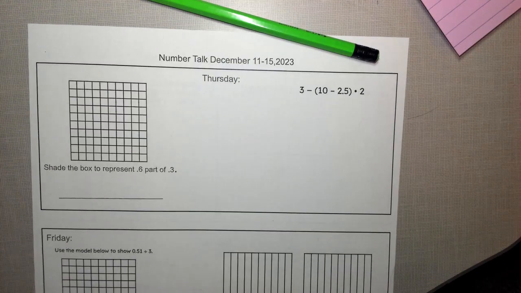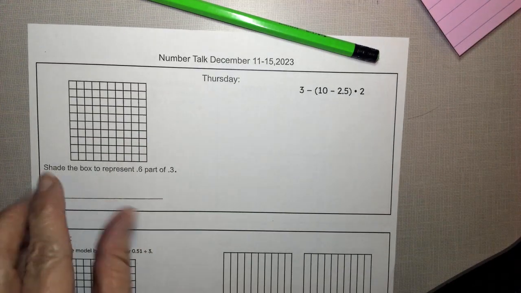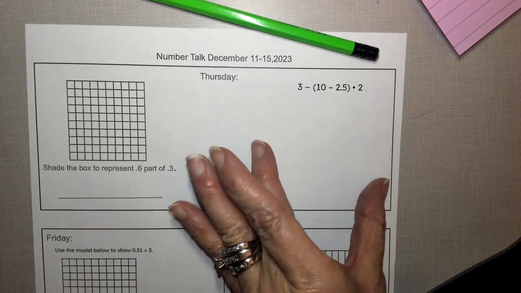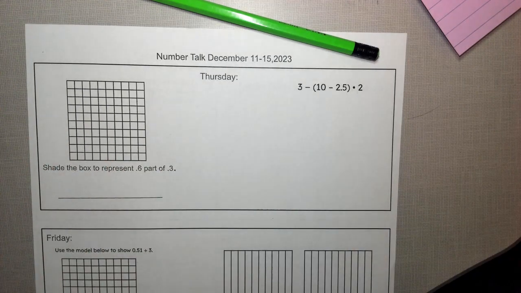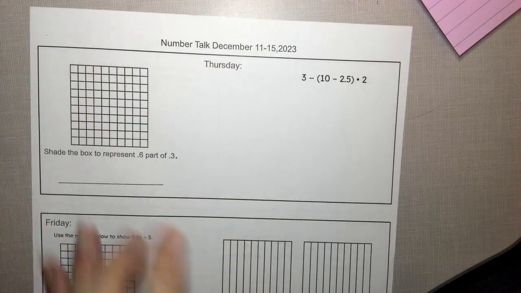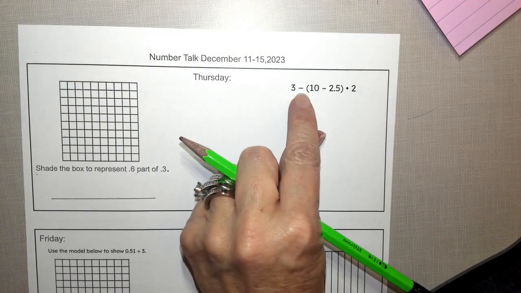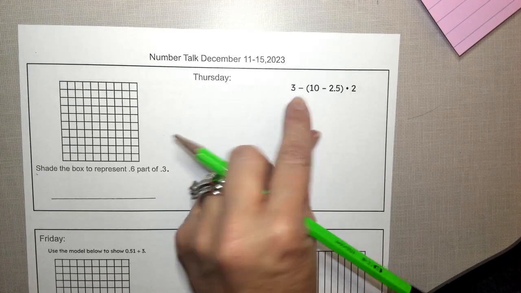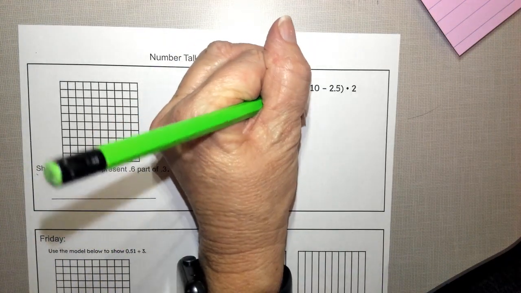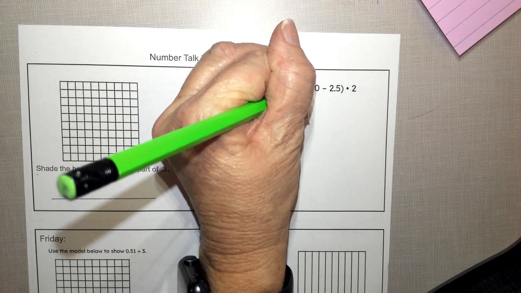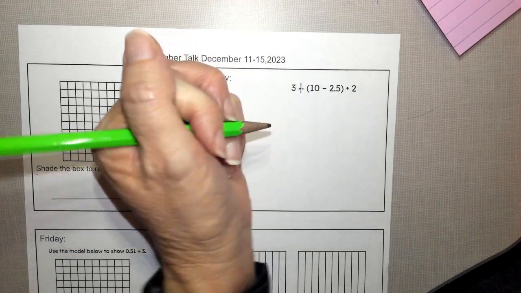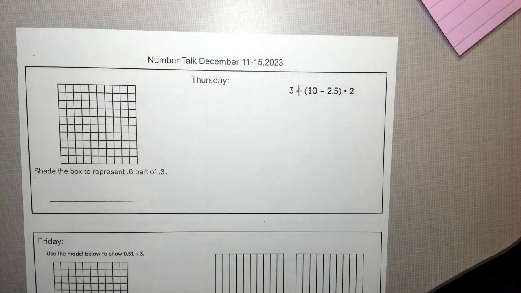So we're on Thursday, and for Thursday we have two problems here. But before we get started, there's one major change we need to make right now. So I want you to take your pencil, and I want you to change this action from subtraction to addition. If you don't change that action, then you're going to end up with the wrong answer, and I want to make sure that everybody ends up with the correct answer.